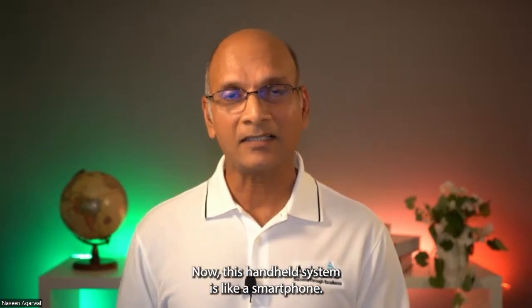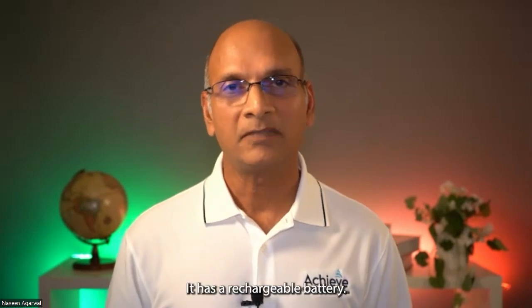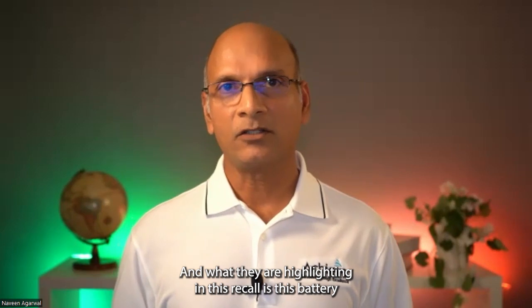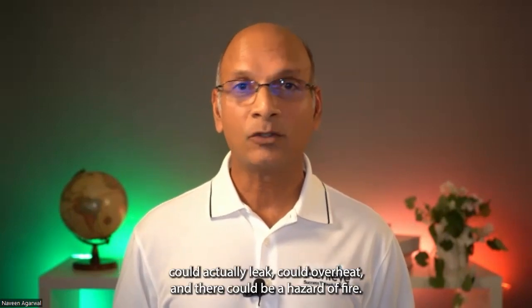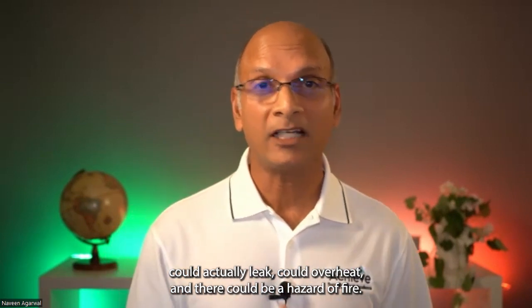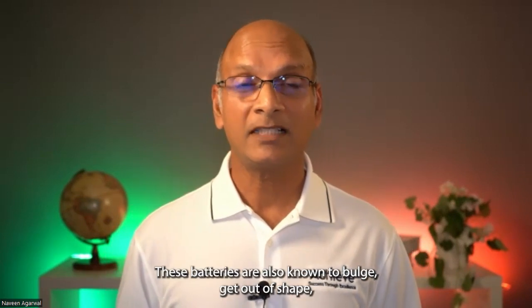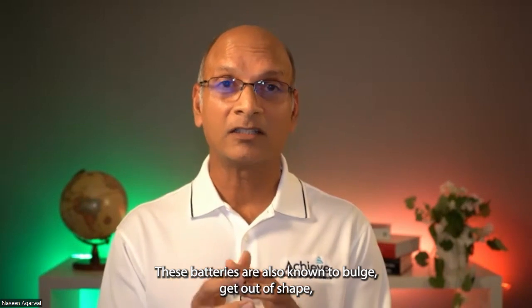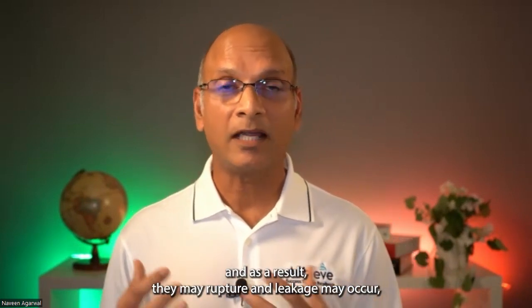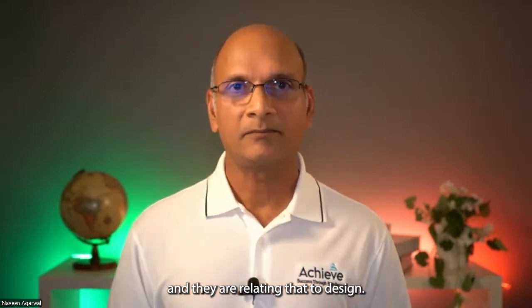Now, this handheld system is like a smartphone. It has a rechargeable battery. And what they are highlighting in this recall is this battery could actually leak, could overheat, and there could be a hazard of fire. These batteries are also known to bulge, get out of shape, and as a result, they may rupture and leakage may occur. And they're relating that to design.